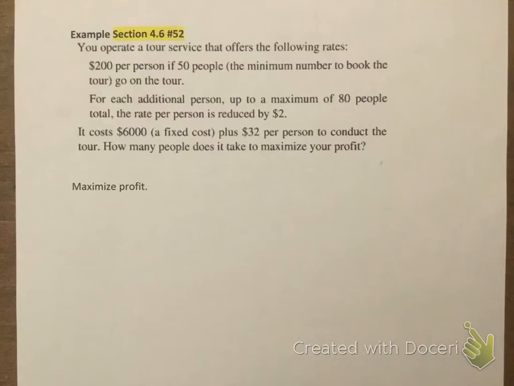The tour service offers the following rates. $200 per person if 50 people, the minimum number to book the tour, go on the tour. So we know multiple things. We know 50 people is the minimum number of people to go, or Trevor won't take everybody to Disney World. We know that the cost per person, if we have 50 people go, is $200 for each person.